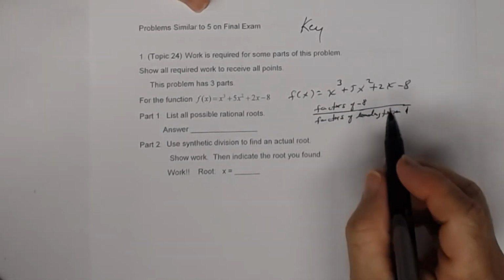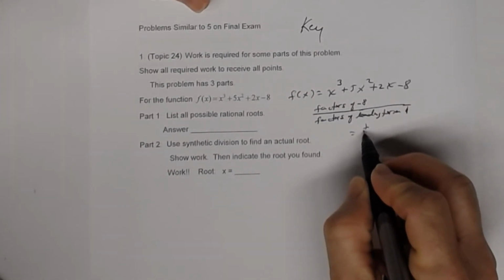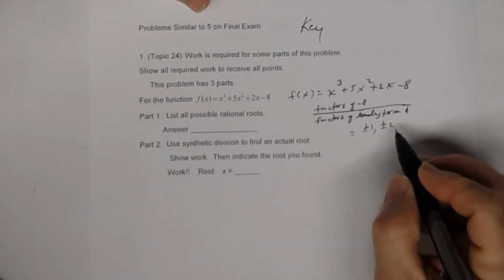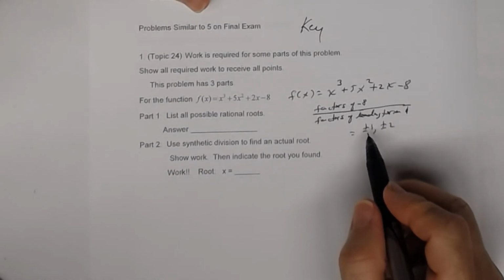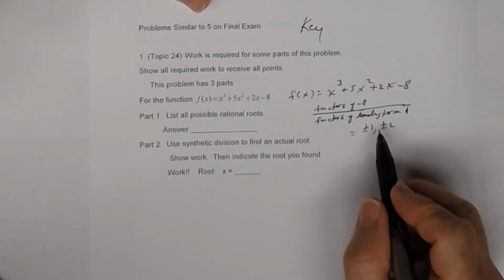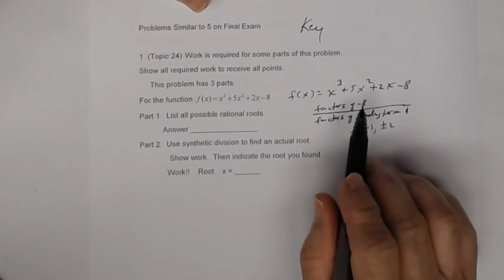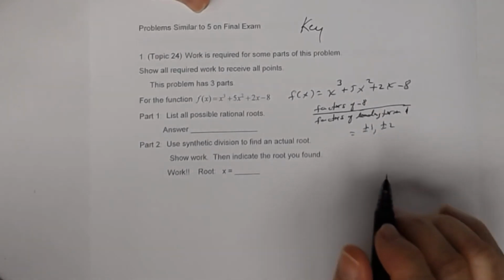So the factors of -8 are plus or minus 1, plus or minus 2, because +1, -1, +2, -2 all go into -8 evenly.